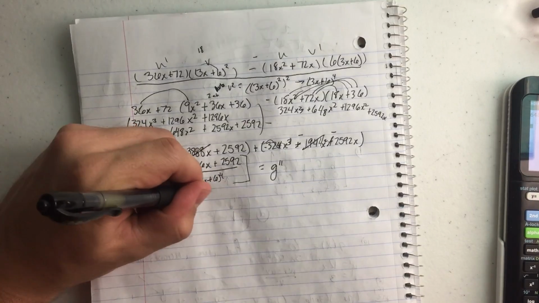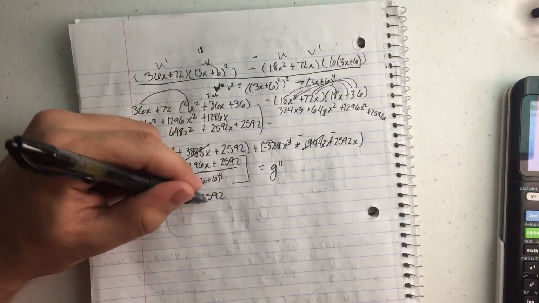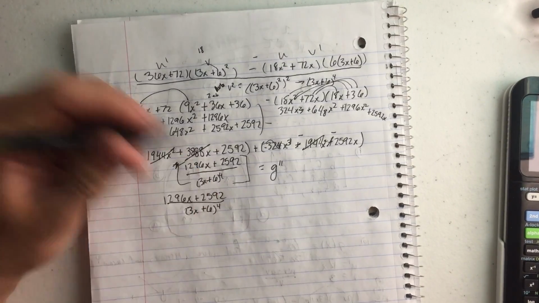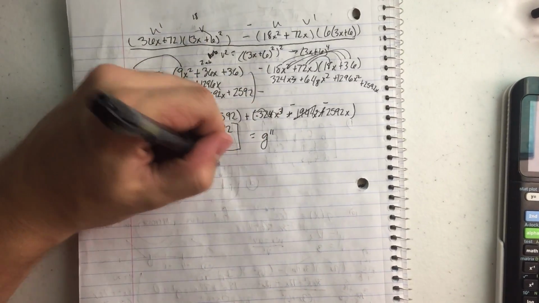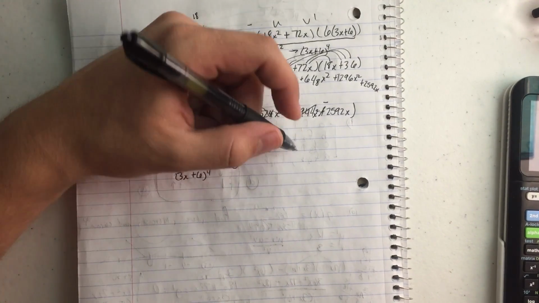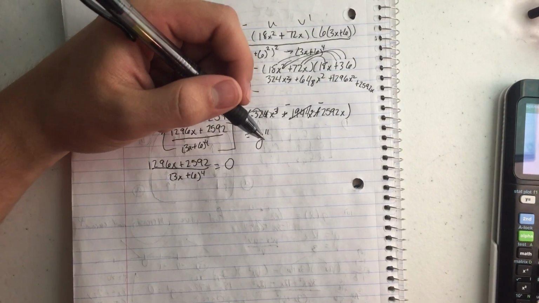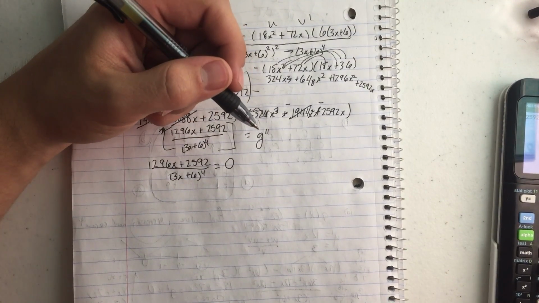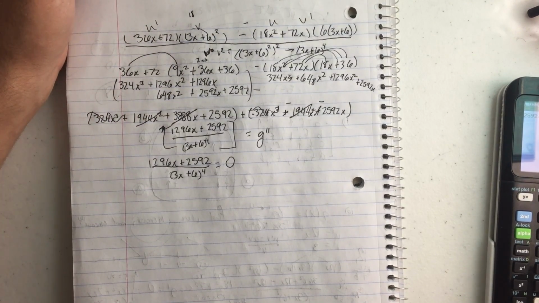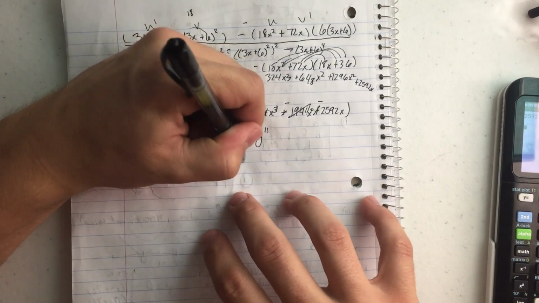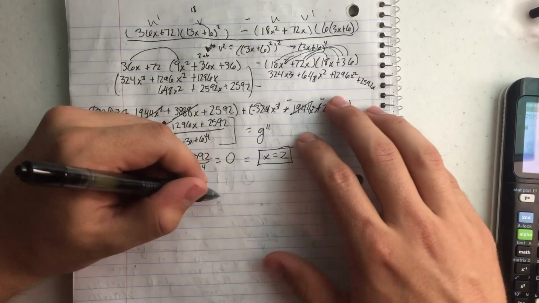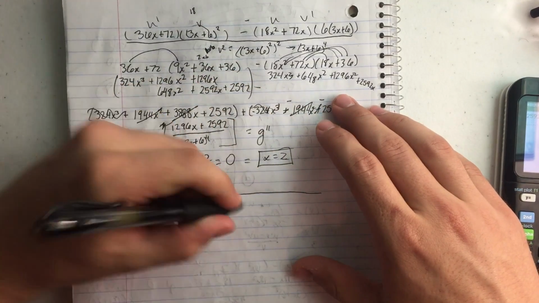1296x plus 2592 divided by 3x plus 6 to the fourth power. So now we want to set that equal to 0, and that's going to give us the answer of this 2592, excuse me, divided by 1296, and that's going to equal 2. So x equals 2. So now I can plot that, and this would be a second derivative test, 2.